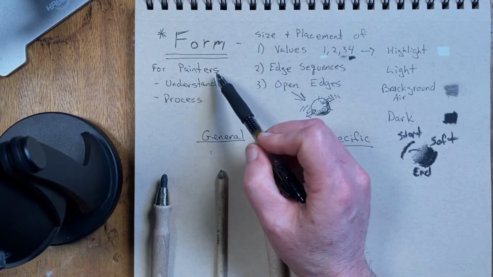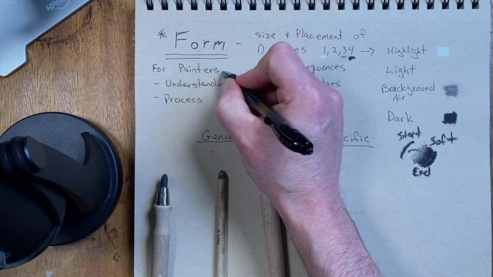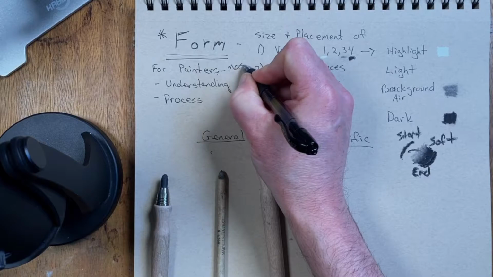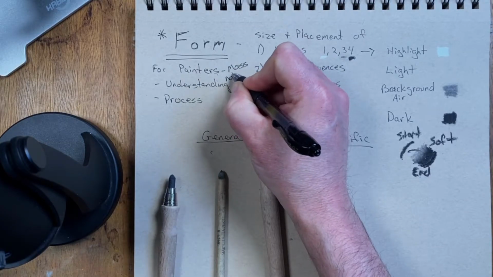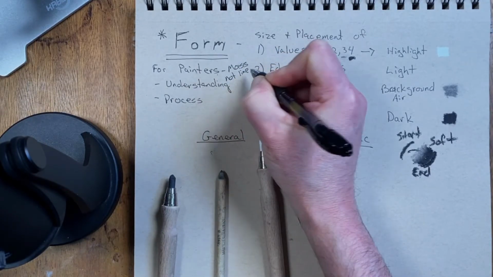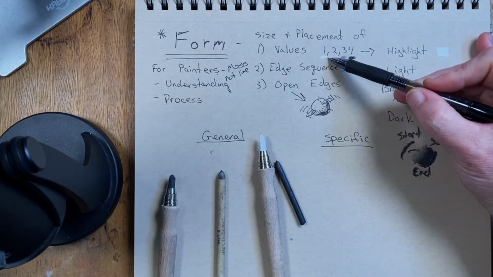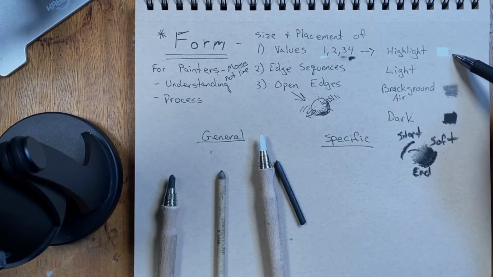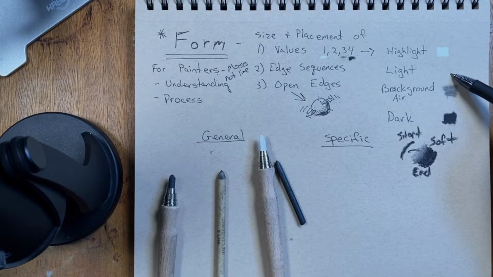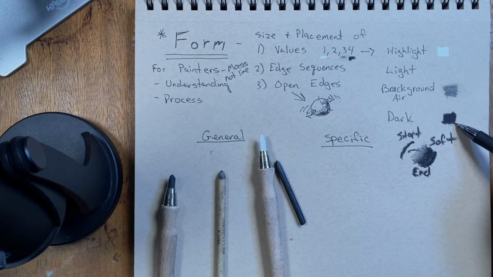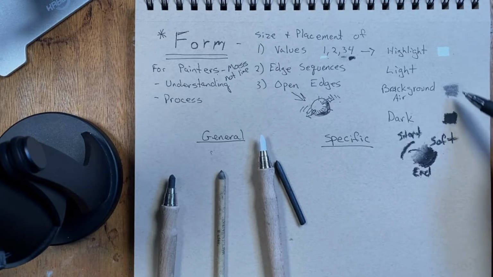We're working for painters or in mass, not line. So as a painter, rather than drawing, we're going to take 4 values: a highlight, the white; the tone of the paper is going to be our light; the gray is our background and air; and the dark is our shadow.